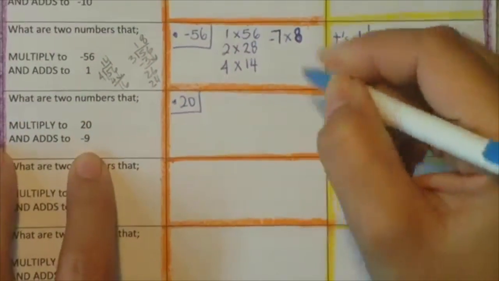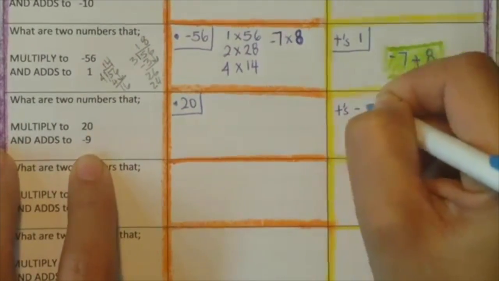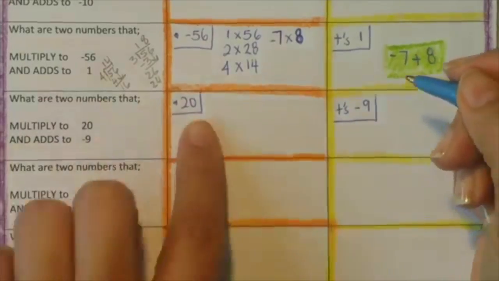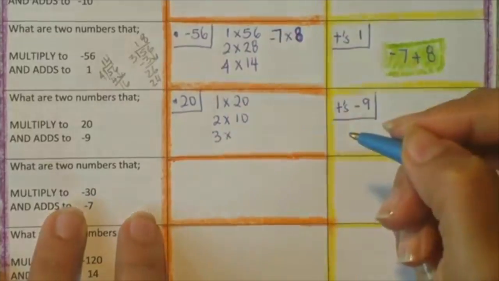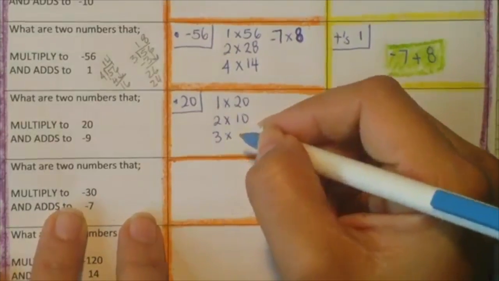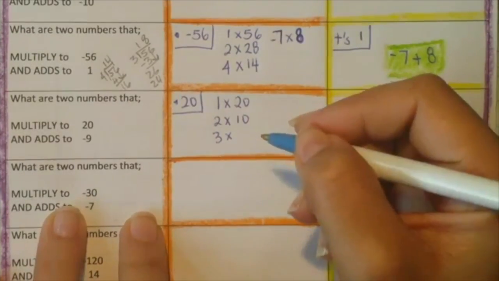All right, two numbers that multiply to 20 and add to -9. So this time Tigers need to win. So 20, let's break it down. 1 times 20, 2 times 10, 3 times, oh, 3 doesn't go in there. So we're going to do 4.